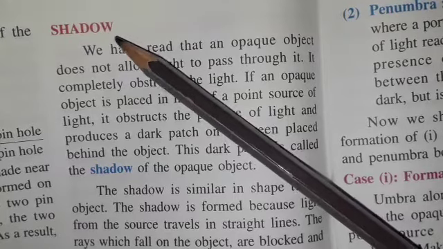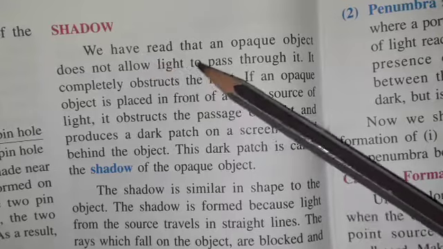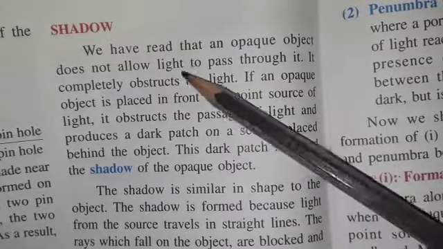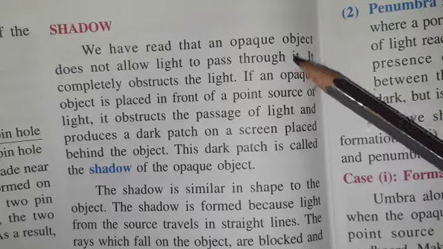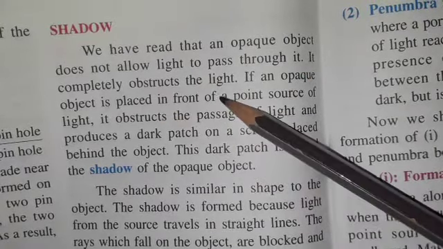Class, our today's new topic is shadow. So, we have read that an opaque object does not allow light to pass through it. We all know about opaque objects. It completely obstructs the light.